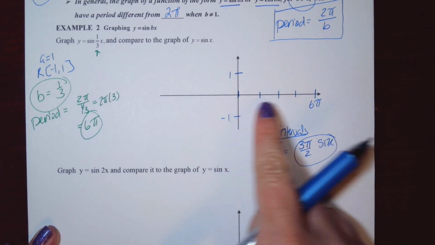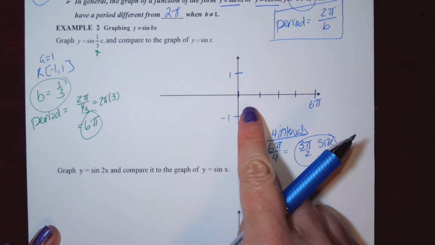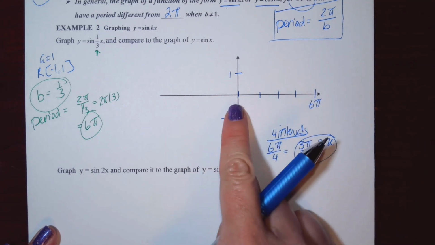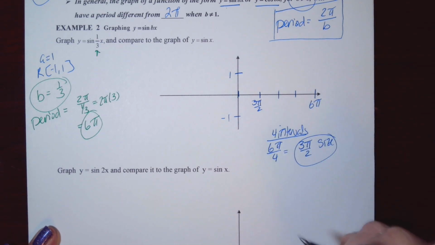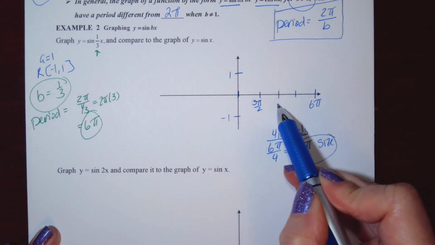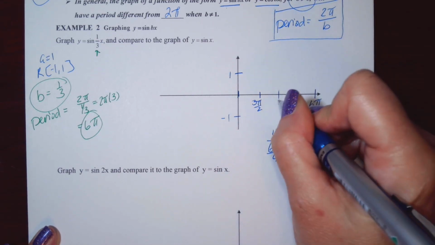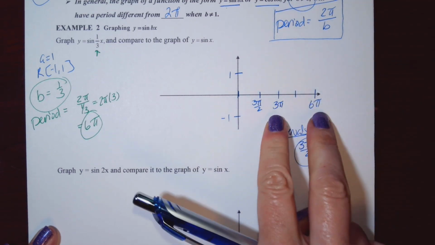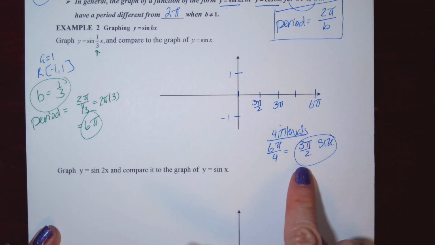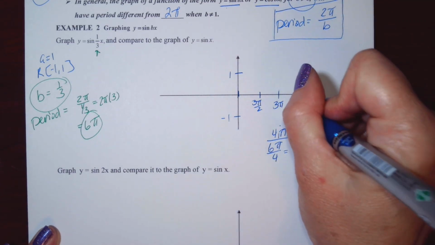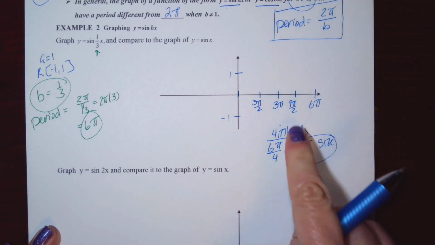As I count these intervals and label my x-axis, I'm going 0 plus 3 pi over 2, plus 3 pi over 2 gets me to 6 pi over 2, which is 3 pi. I'm halfway there. That makes sense. Then 6 pi over 2 plus 3 pi over 2 is 9 pi over 2.